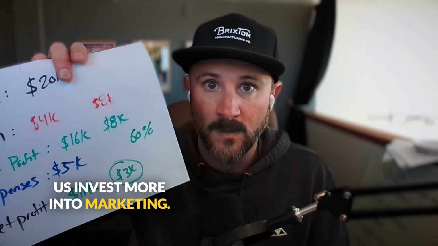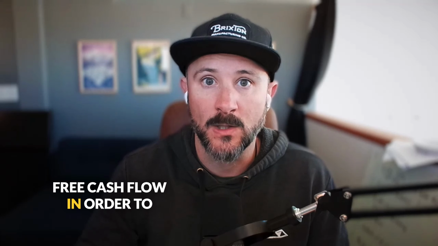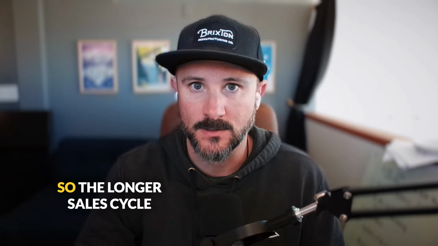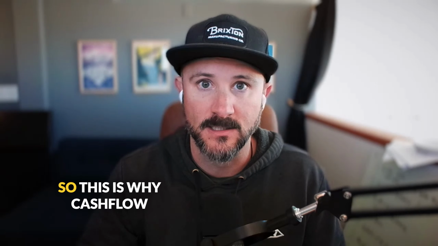The reason why a lot of agencies don't grow is because they don't have enough free cash flow in order to then spend on marketing, in order to then weather the length of a sales cycle. So the longer the sales cycle is, the faster this cash is going to go out, the longer it's going to take to get back. So this is why cash flow really matters. So these are the numbers.